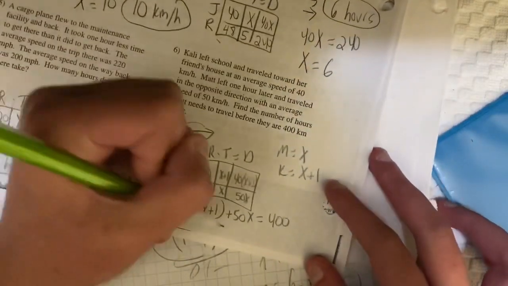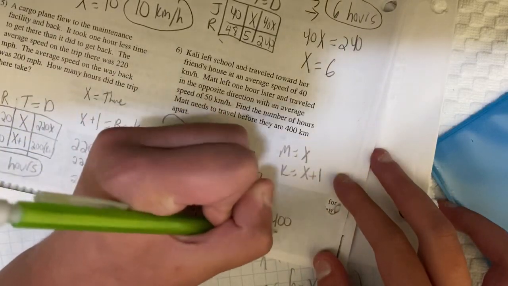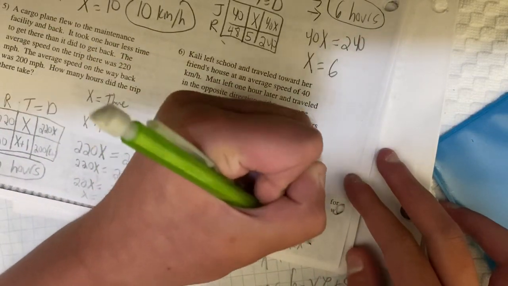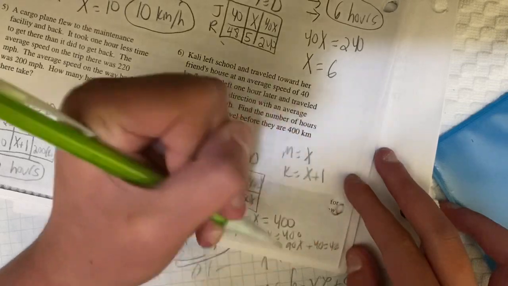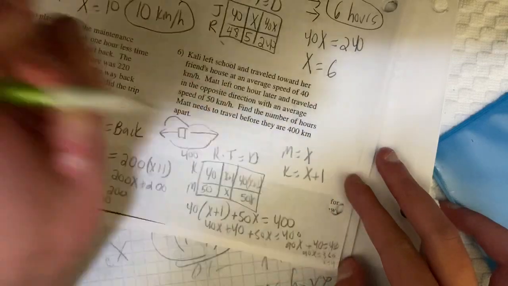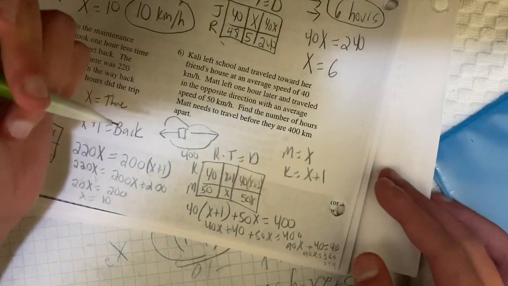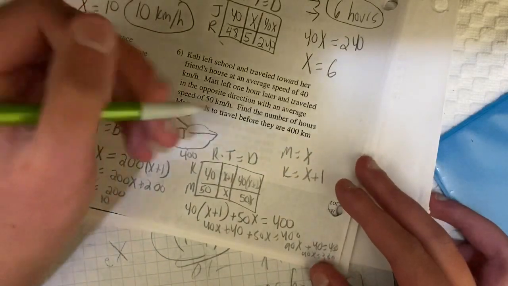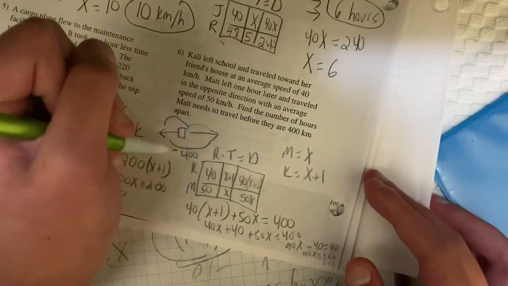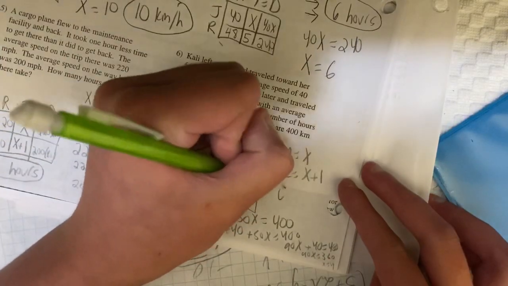All right, so now we'll solve it. 40x plus 40 plus 50x equals 400. I'm running out of room, but 90x plus 40 equals 400. 90x equals 360, x equals 4. It's really small, sorry about that. But we do know that x equals 4. So Matt took 4 hours, and we know that Kali took 5. The question's asking for Matt, so we answer 4 hours.